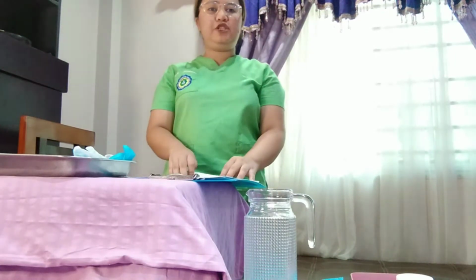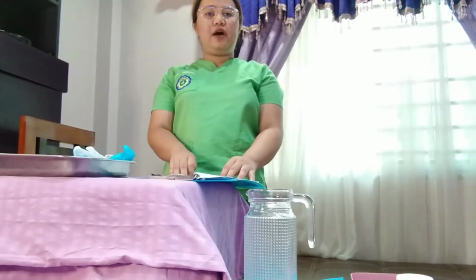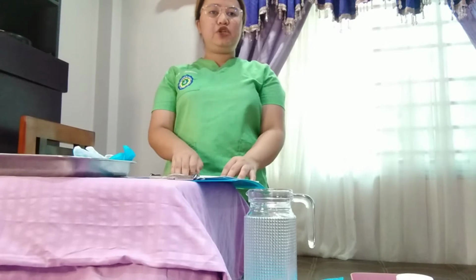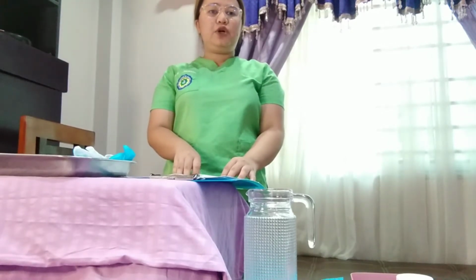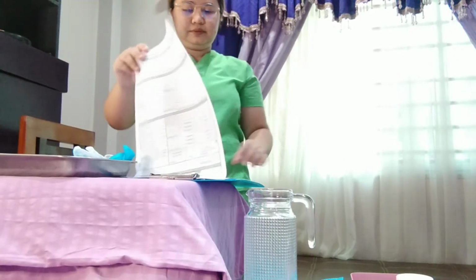And then check the medication order against the original physician's order according to agency policy. And then clarify any inconsistency, and check the patient's chart for allergies.